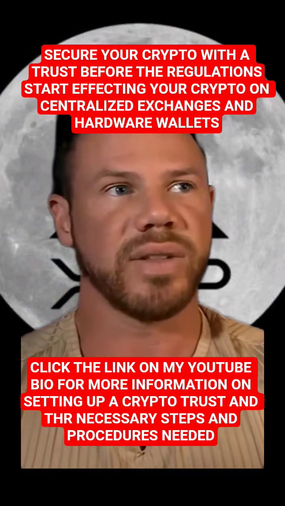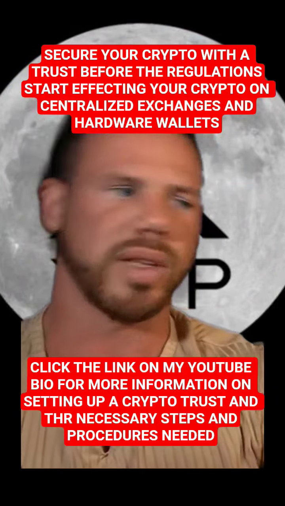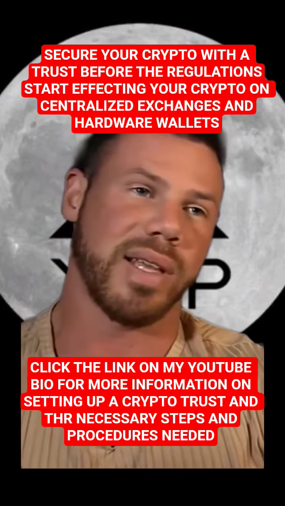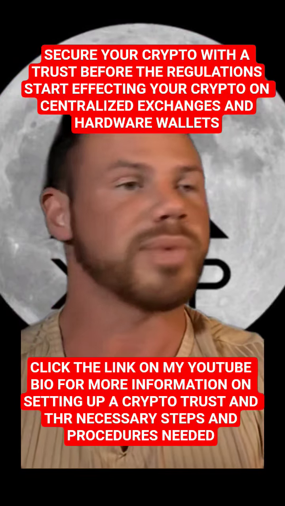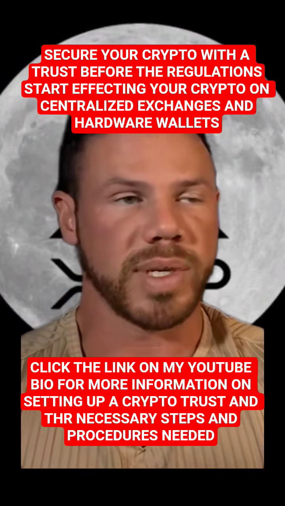When you move the assets in there, some people are going to tell you that you need to go set up a bank account, buy a cold wallet, and transfer your stuff over. I think that's a bunch of extra steps that you don't need to do. I would rather use the assets as the capital contribution to start the business.